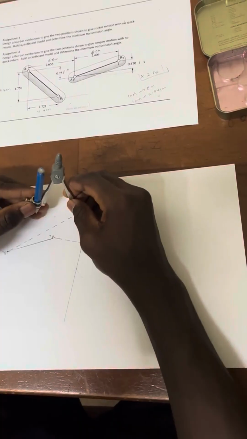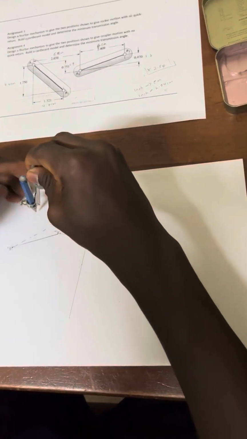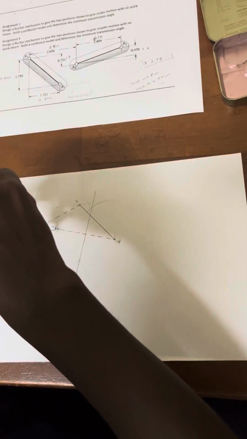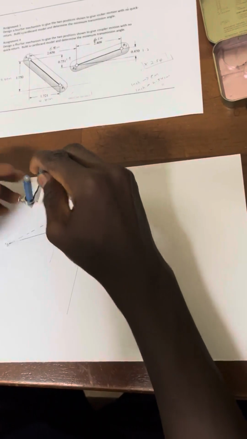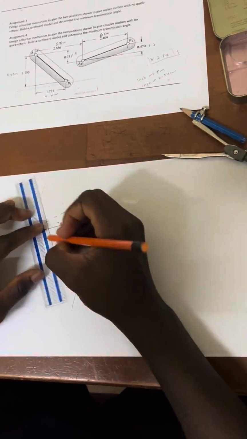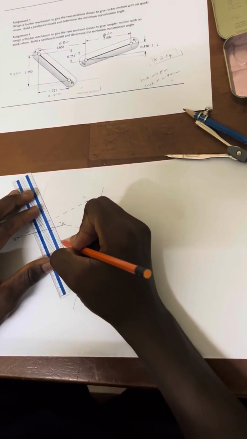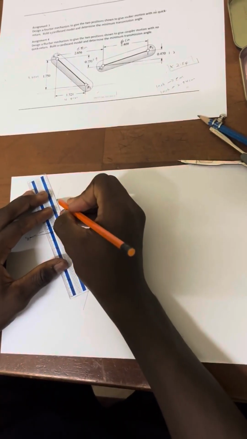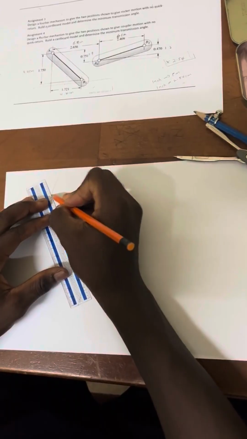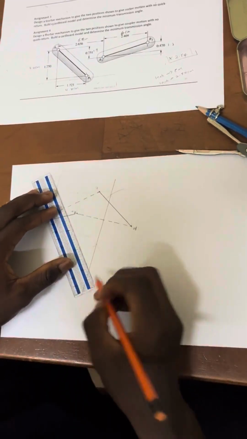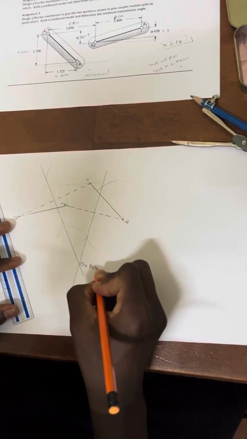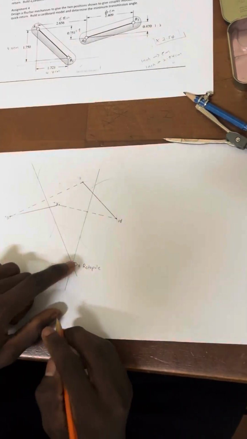And then we do the same for B1 B2. So you draw till it intersects the first line. So you label this part O4, and that will be your rotopole.